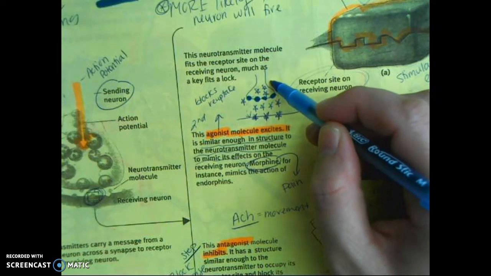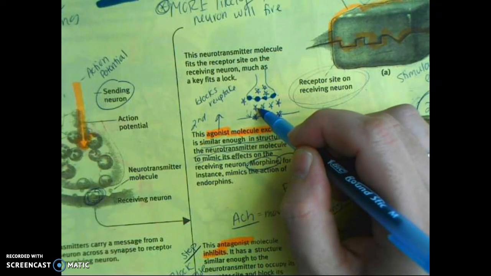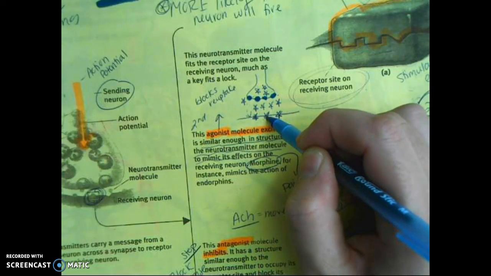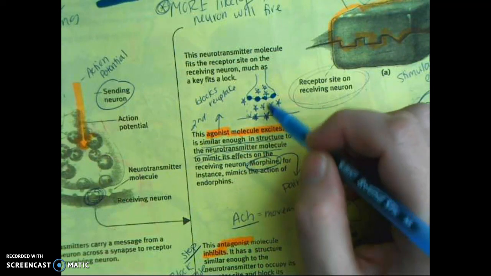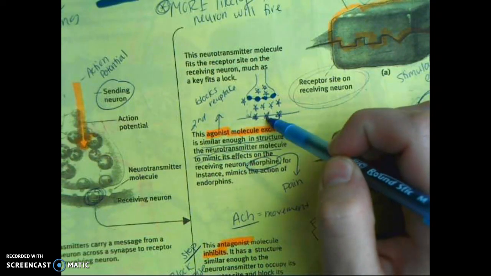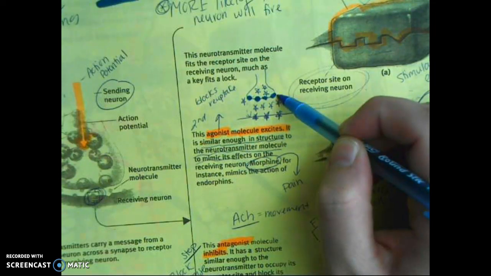So because they can't go back home, these molecules are going to bind over and over again with the receptor sites. So in this case, you would say cocaine is an agonist because it's increasing the likelihood of the next neuron firing because it's blocking reuptake.